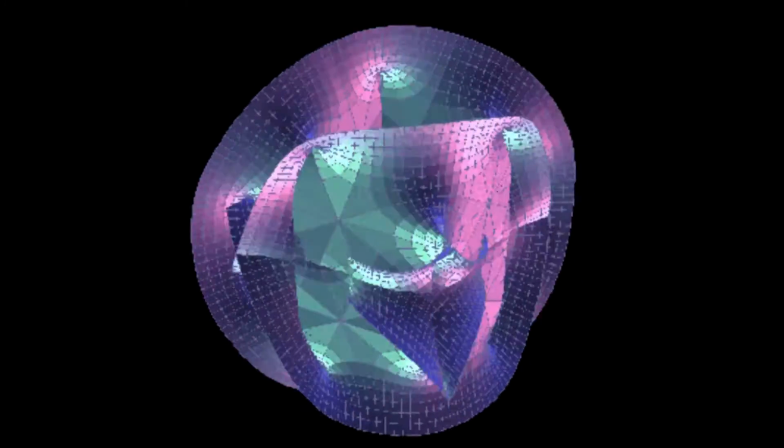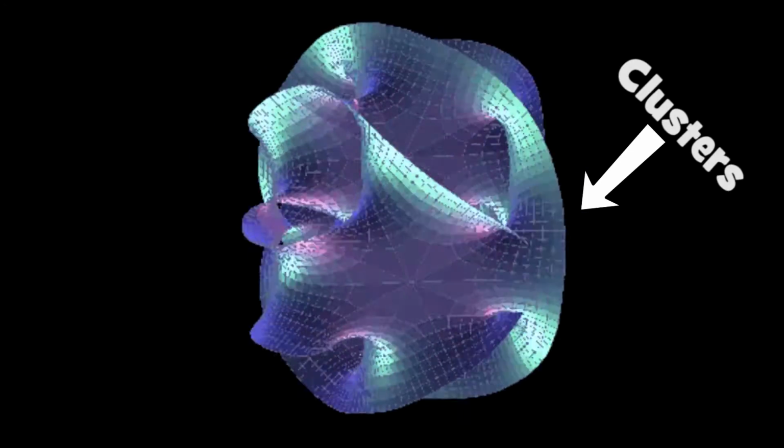Now we're all familiar with the three spatial dimensions. They're height, width, and breadth. But string theory hypothesizes that there are extra dimensions beyond those. Now, stick with me here, because things can get a little bit complicated. These additional dimensions are clusters wrapped into very specific shapes, and these shapes contain the strings.